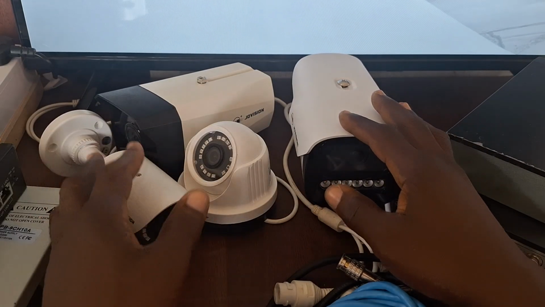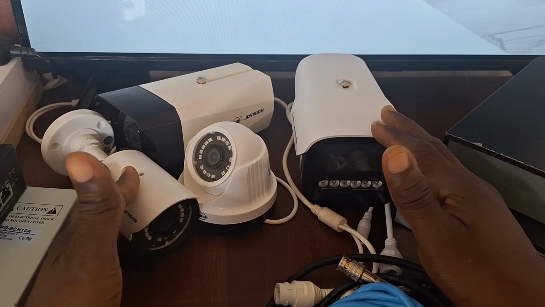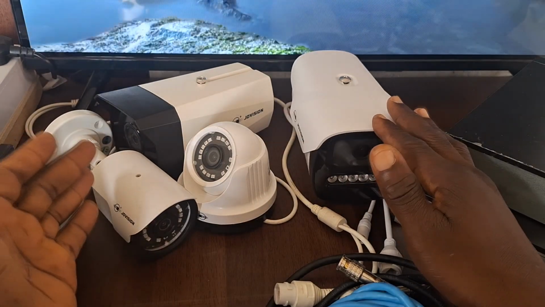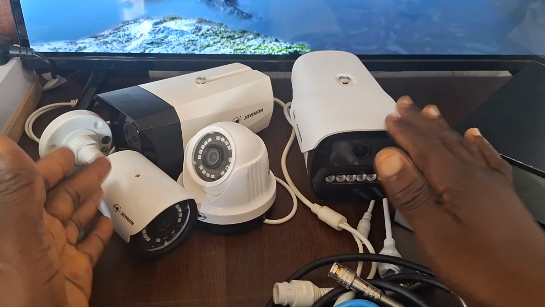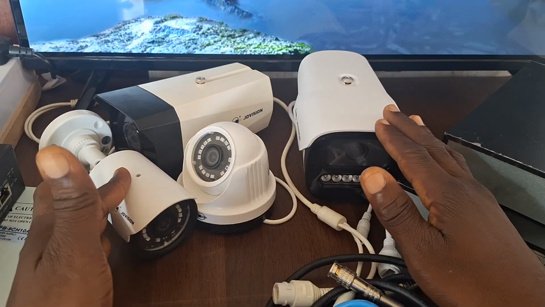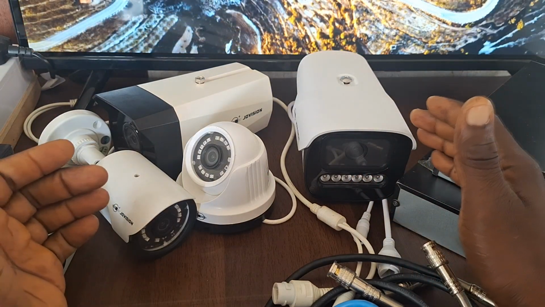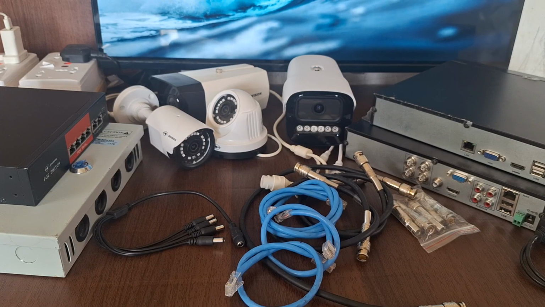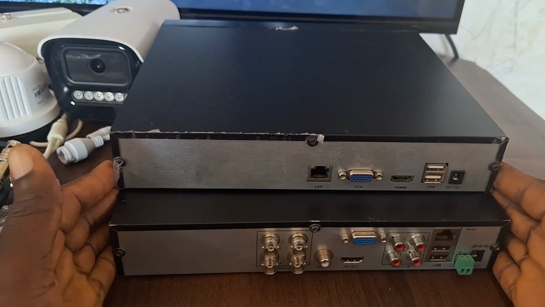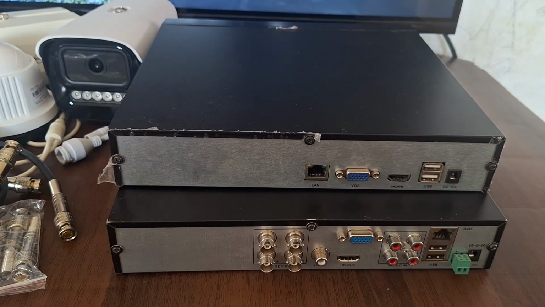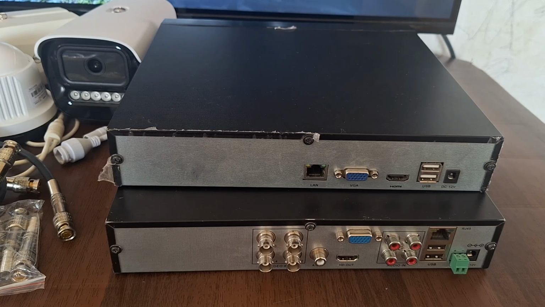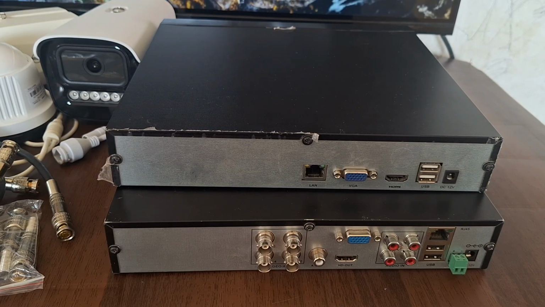Here are examples of CCTV cameras. They come in various sizes and shapes depending on whether they are to be installed indoor or outdoor, or the specific function they perform. Apart from CCTV cameras, here are examples of CCTV video recorders that you may find in a typical CCTV camera installation.